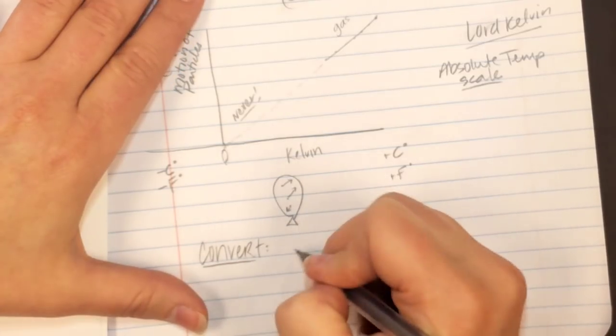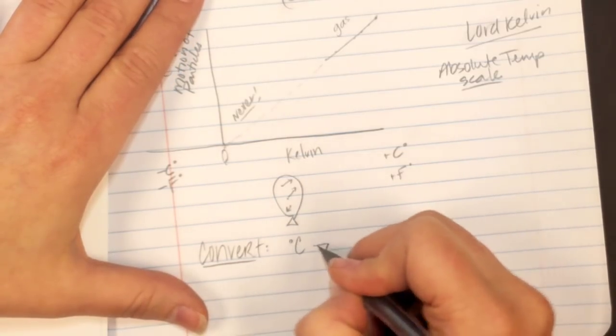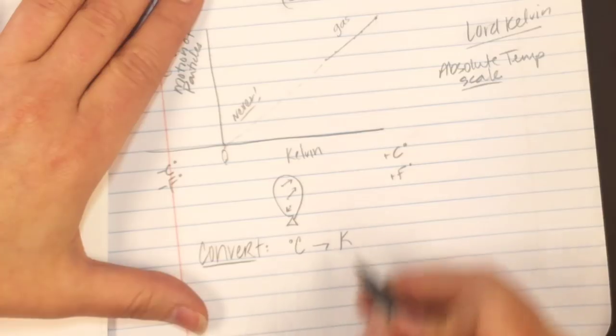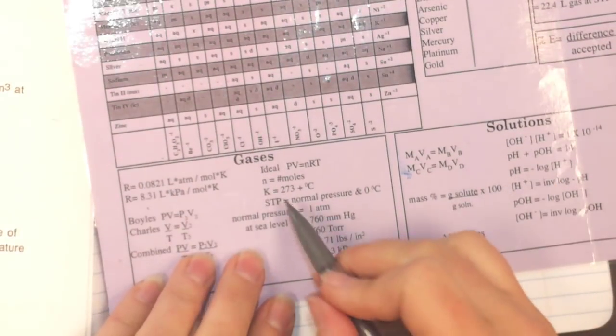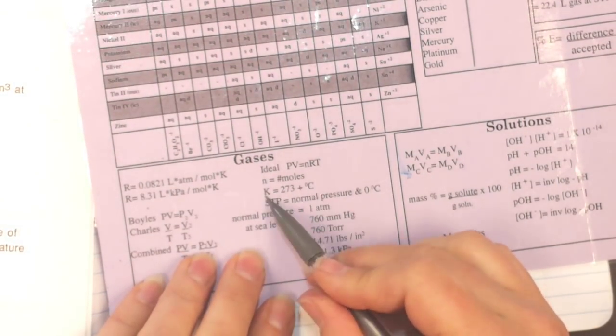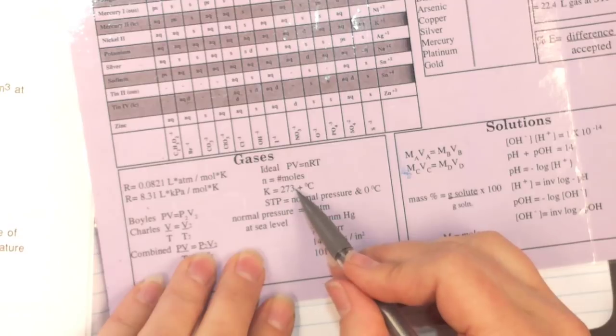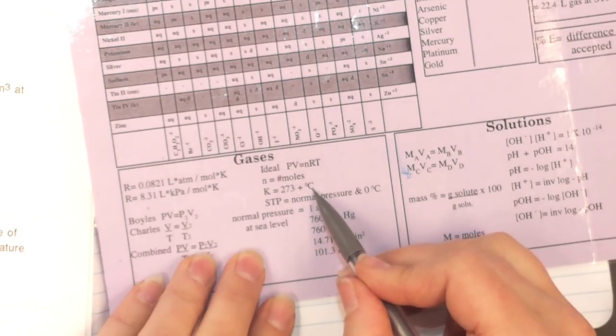So we just need to know how to convert between these scales. Mostly we want to know, how do we go from degrees Celsius into Kelvin? No degree, it's just the letter K. And on the back of your periodic table, it tells you right here. To go from Celsius to Kelvin, you just add 273 to the degrees Celsius. That takes you to Kelvin.